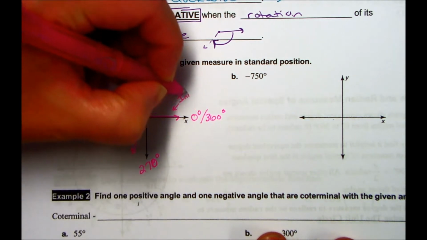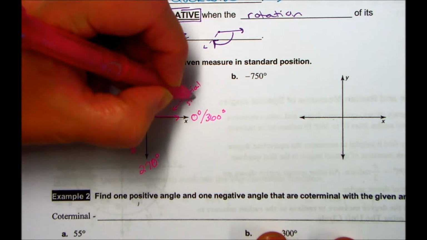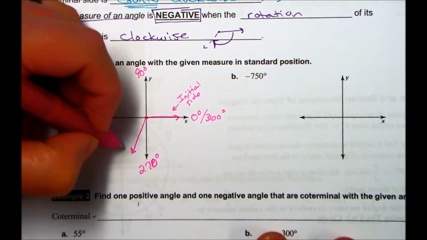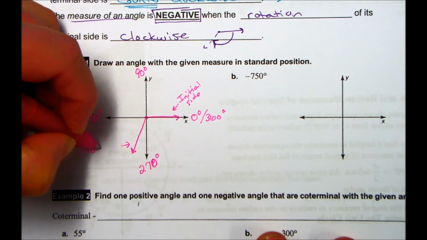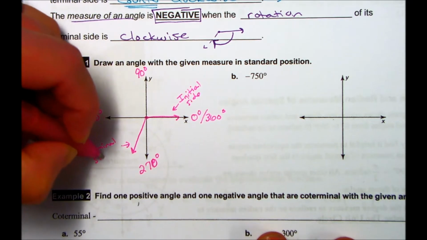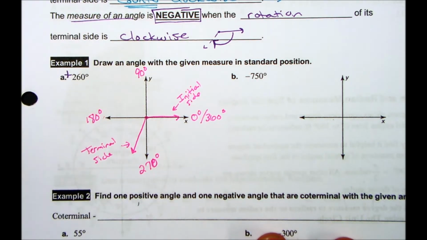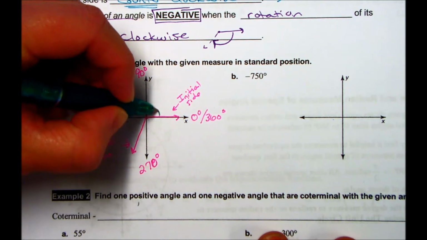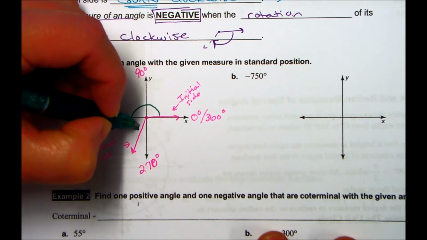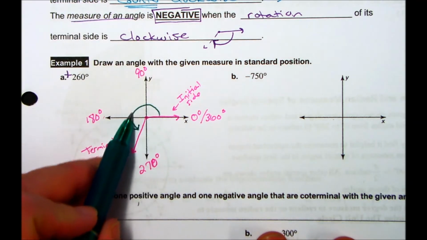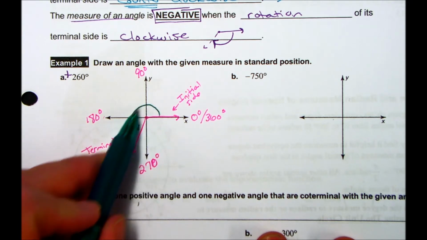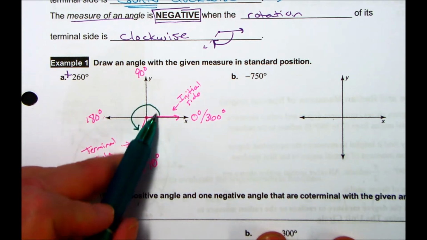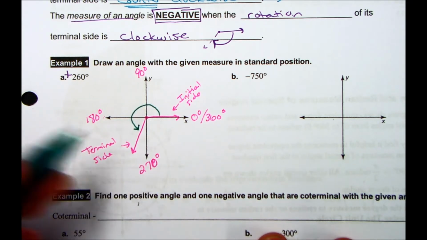So initial side, and this is our terminal side. But you also have to show the arrow of rotation. You have to show that it's starting here and rotating around to here. So this little circle thing here with the arrow is part of your drawing. You have to draw that, and it has to be precise.